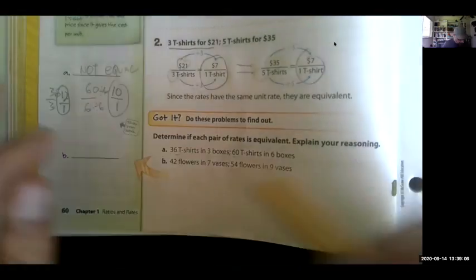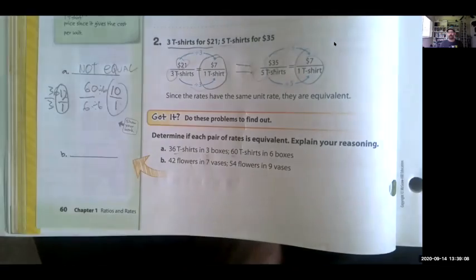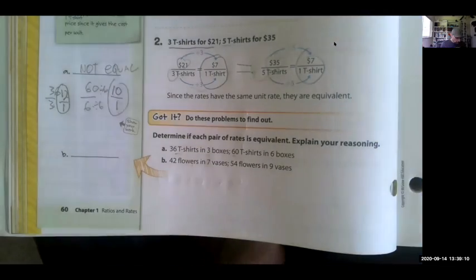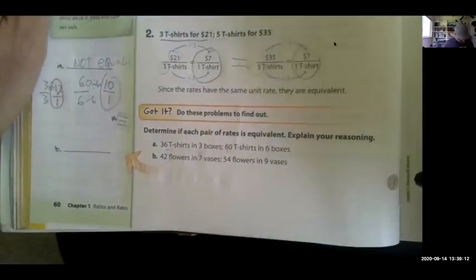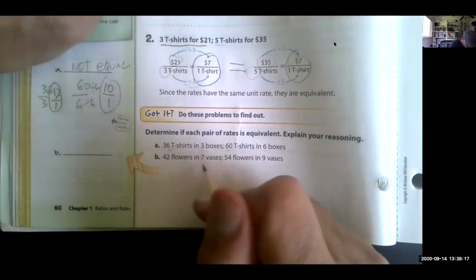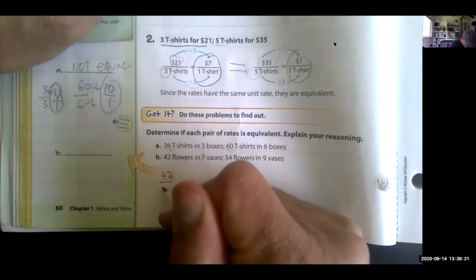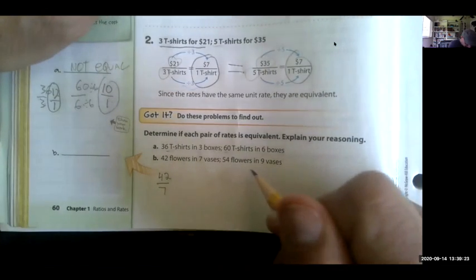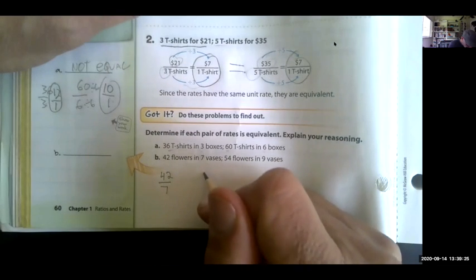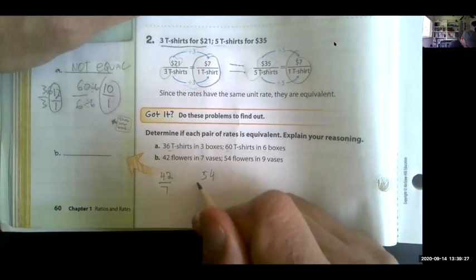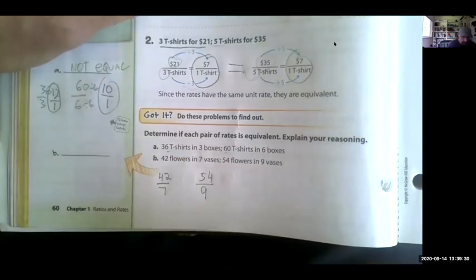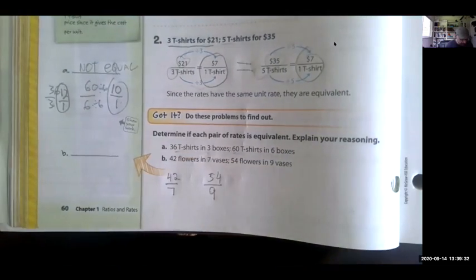For letter B, well, you try letter B on your own. Ready, go. All right, so what you should have done is first turn these into fractions. So you have 42 flowers in 7 vases, 42 over 7, and you have 54 flowers in 9 vases, 54 over 9. So let's turn these into unit rates.